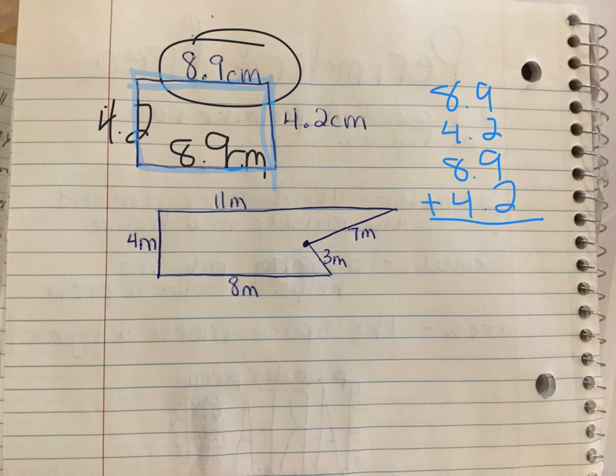So I have 22 here, carry the 2. 2 plus 8 is 10, plus 4 is 14, plus 8 is 22. Plus 4 more is 26. And like I said before, we have to put our label on there, centimeters.